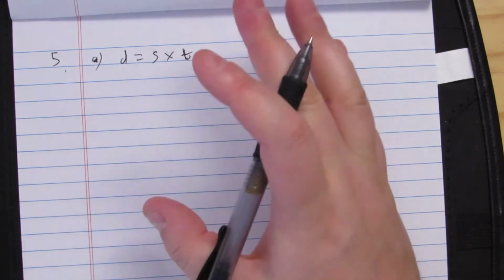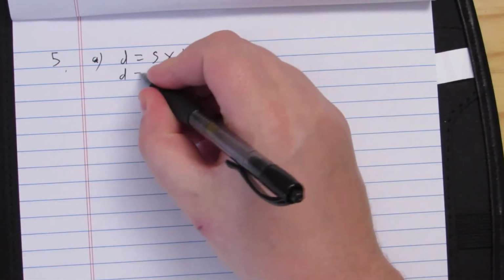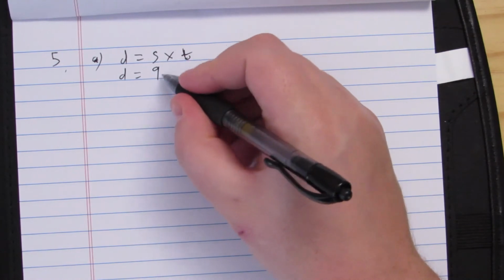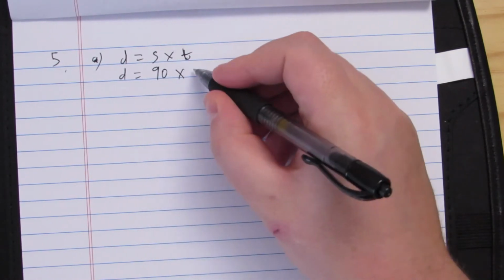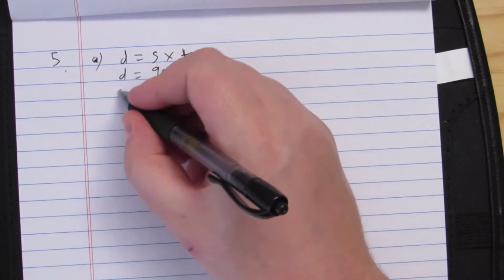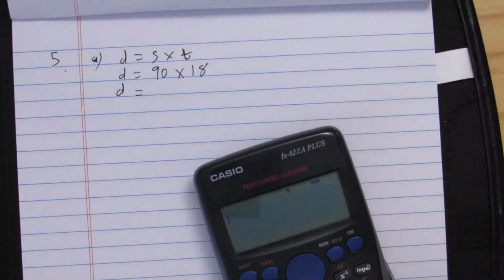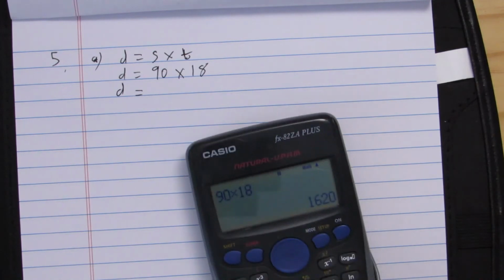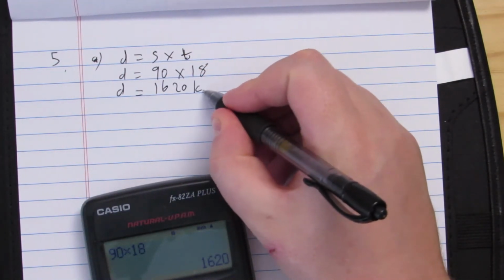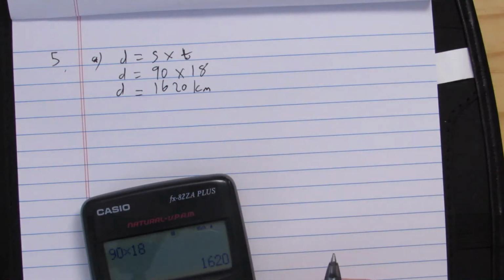It's also quite useful here because they want to know how far away he travels from. So what distance did he travel? Well, we know he traveled at an average speed of 90 kilometers per hour, and it took him 18 hours to get to his destination. So 90 times 18, he lives 1,620 kilometers away.